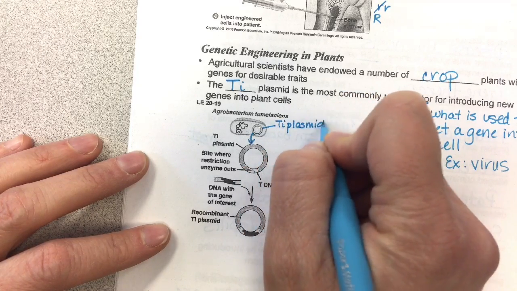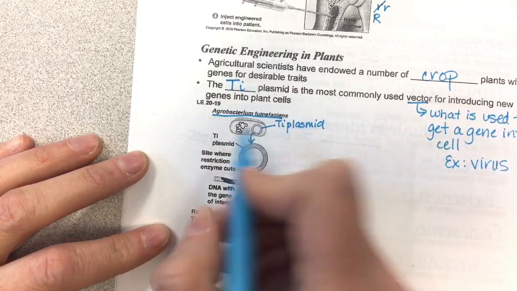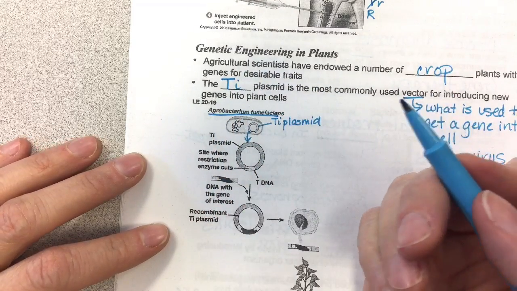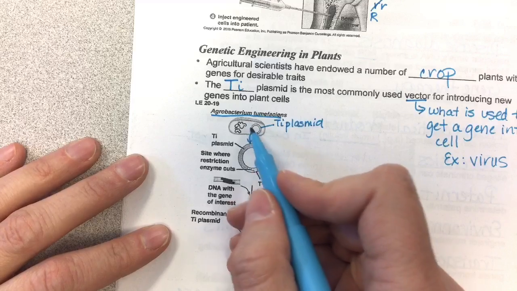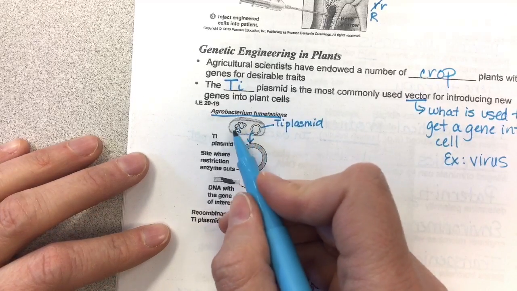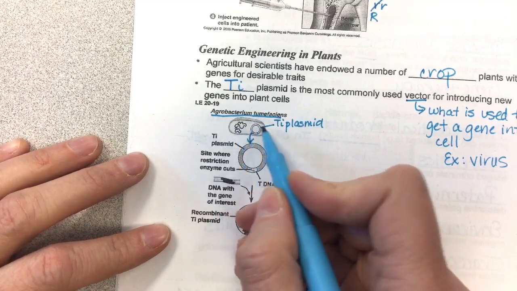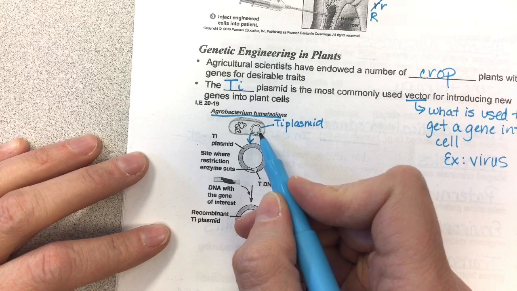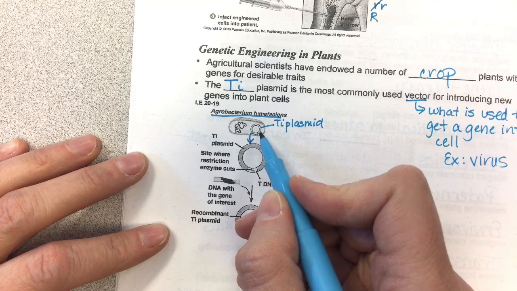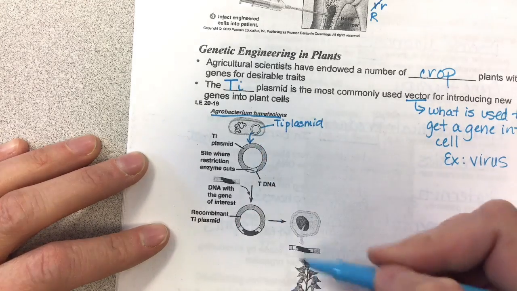This is found in the bacteria. This bacteria just grows in soil. In the soil, that's where it's found naturally. And here is the big chromosome that it has, and this is the plasmid. The thing that's unique about this is that we can use it with plants.